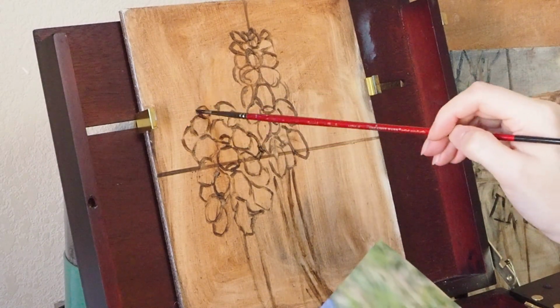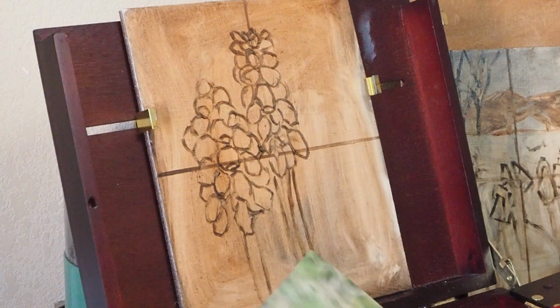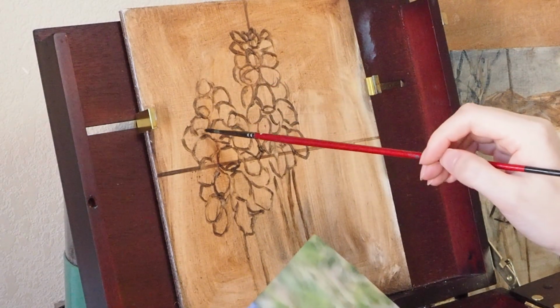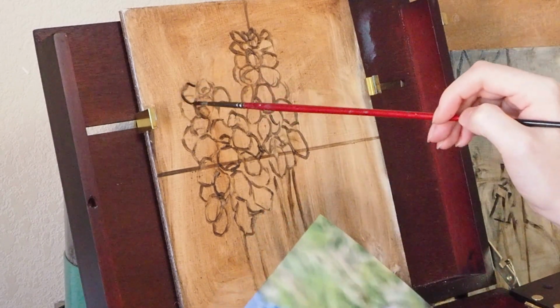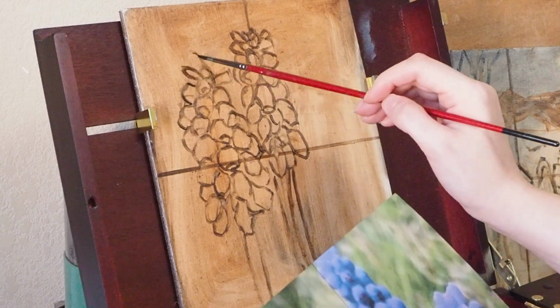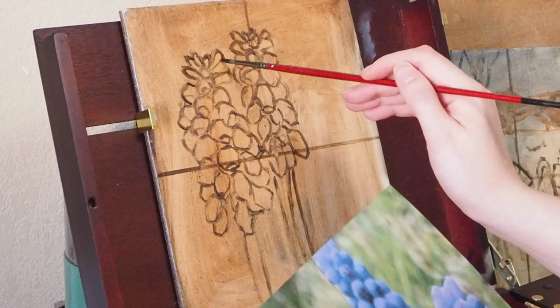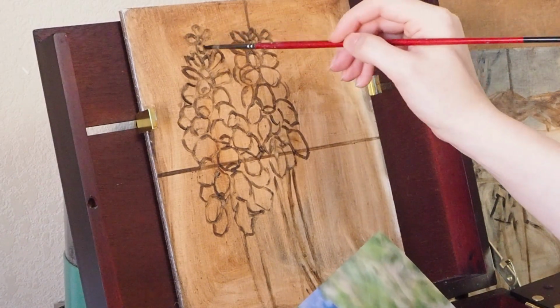Now, as you can see, I'm just doing a rough drawing of the flowers here. I'm just using one color, and I'm just going in and trying to perfect these little bulbs and getting everything in the right area. So I do want to chat about my subject matter just for a second.